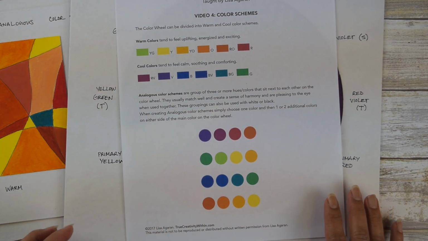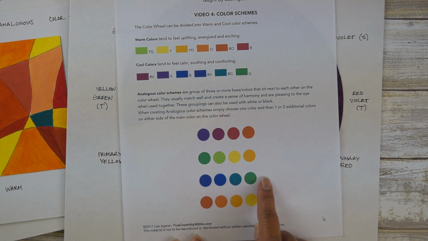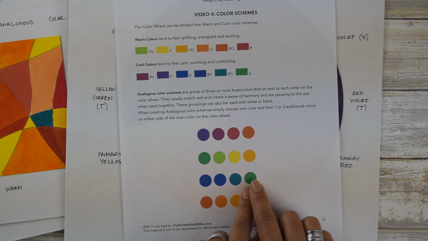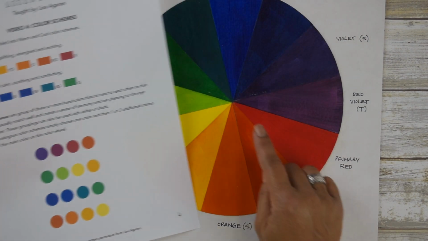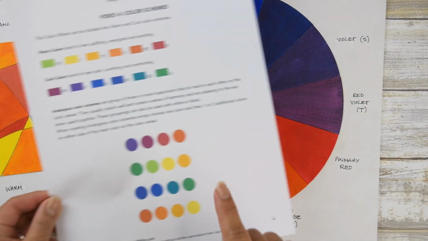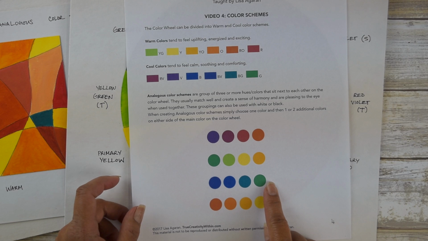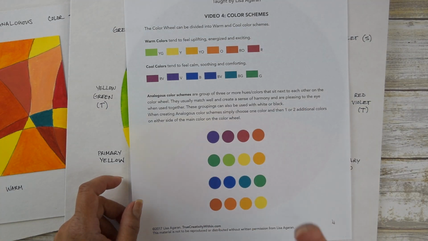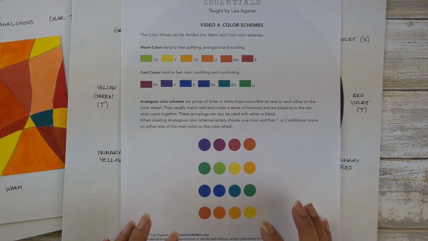Now on your printout, I gave you a couple of examples, and you can even use these for your exercises. This is green, and I went towards the blue side of the wheel, and that gave a sort of blue-greenish family. This is going to help you create themes for your color combinations.